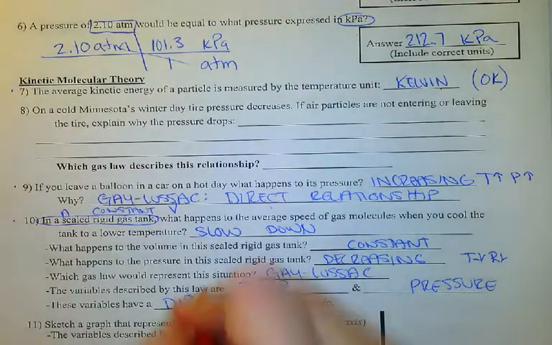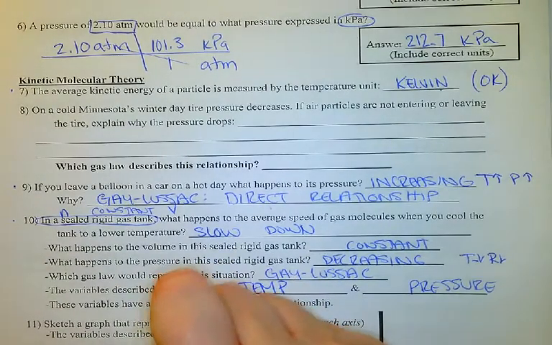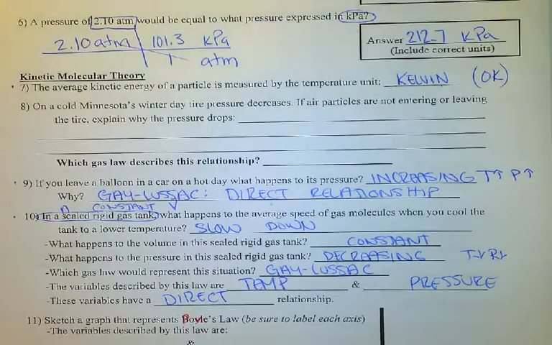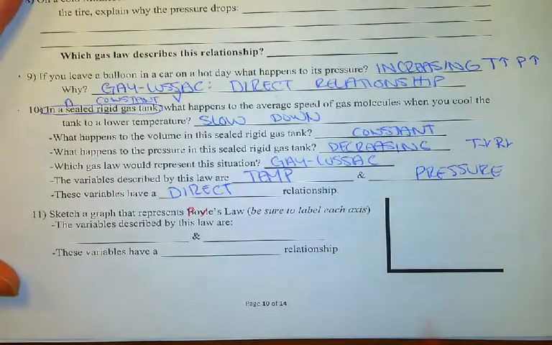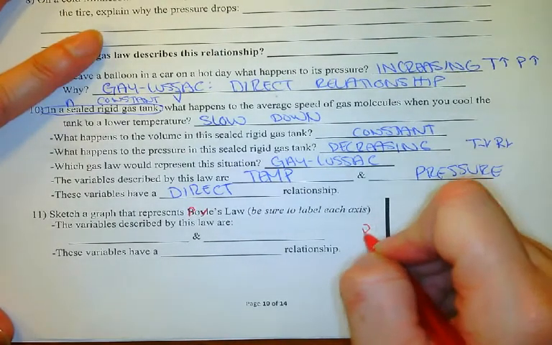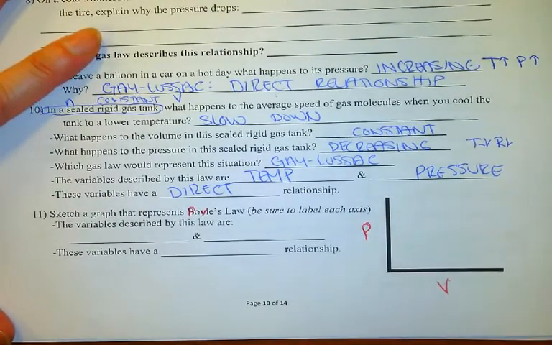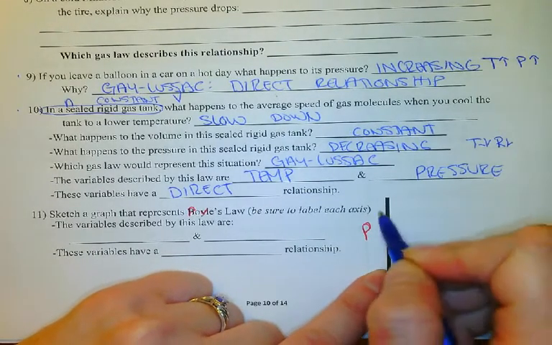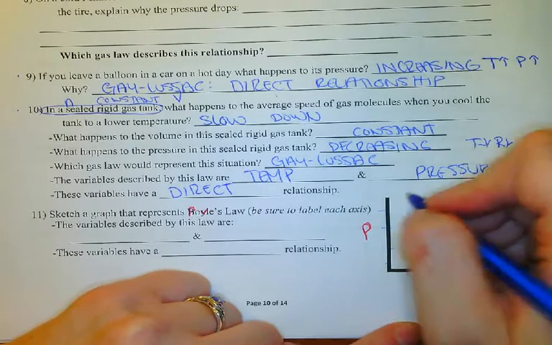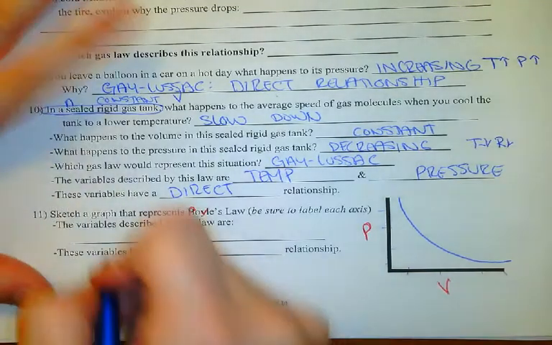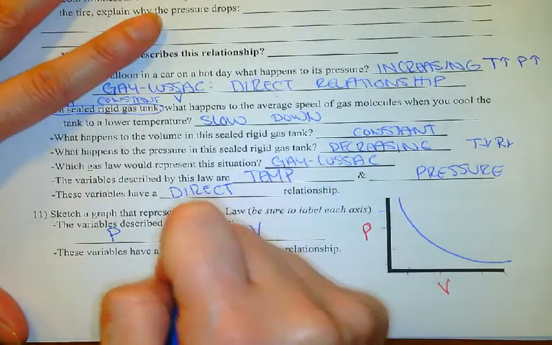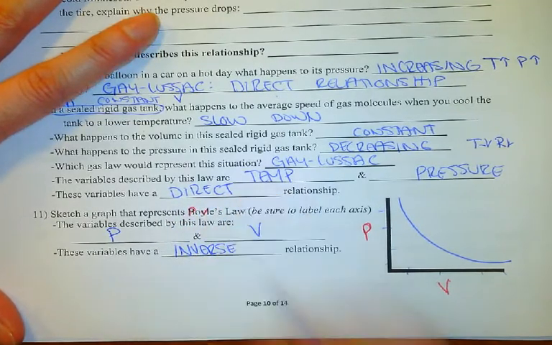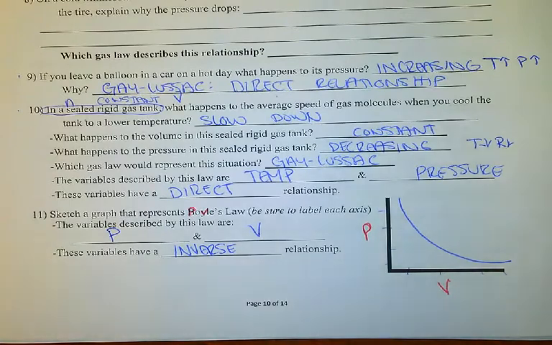Alright, then looking at the last one, Boyle's law. Remember, that's pressure and volume. PV are hiding in Boyle's name. Okay, so if we're going to graph that, we'd say pressure on one axis and volume on the other. Okay, as volume gets bigger, so as I move out this way, pressure gets smaller. I start to move down. So that would be pressure and volume, and it's an inverse relationship. All right. Thanks, guys.